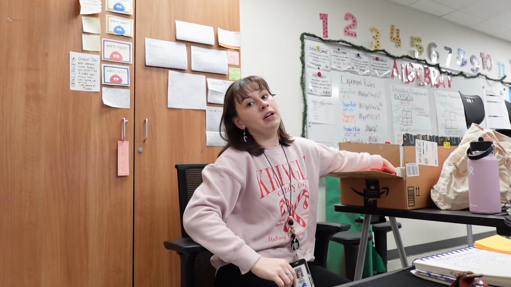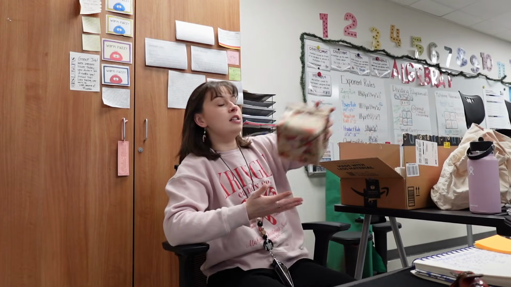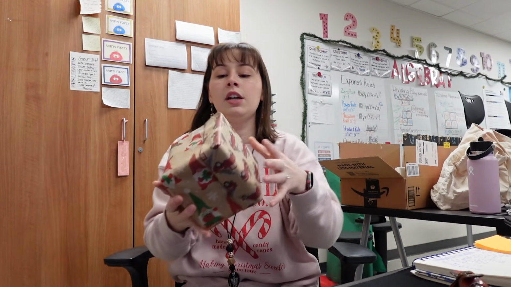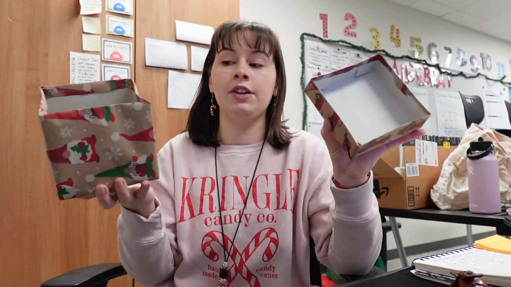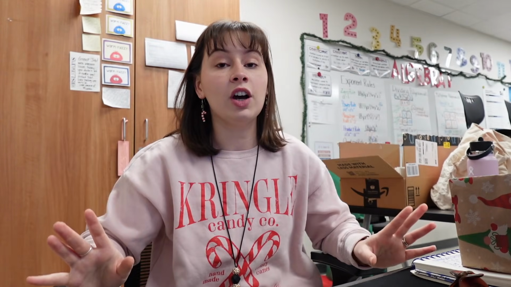I want to play Capture the Flag as my review game, but I wanted to make it Christmas. So we're basically playing Capture Christmas or Capture the Gift. I went out and I bought these little gift boxes. They're just like cubes, and I covered them with wrapping paper because I forgot to bring, I am all over the place. Give me a second.